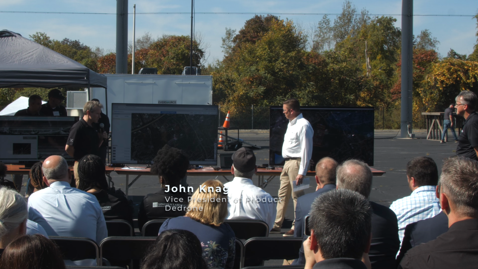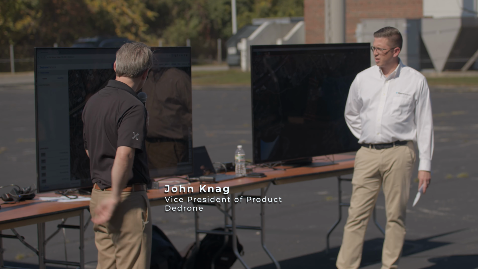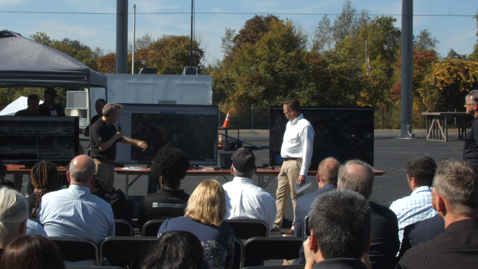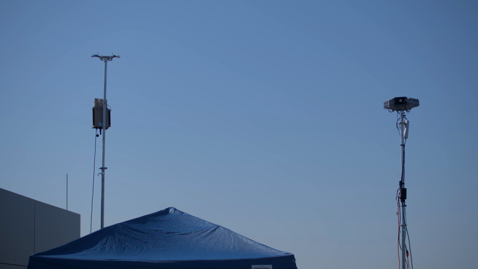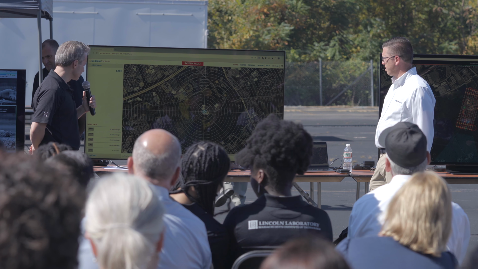MatrixSpace radar is integrated with DedroneTracker. Here we've got a live radar track on our target doing its surveying. We also have our RF sensor on the roof monitoring for any emissions from any other drones that might be in the airspace, and it looks all clear. There do not seem to be any intruders in the airspace for our operation.